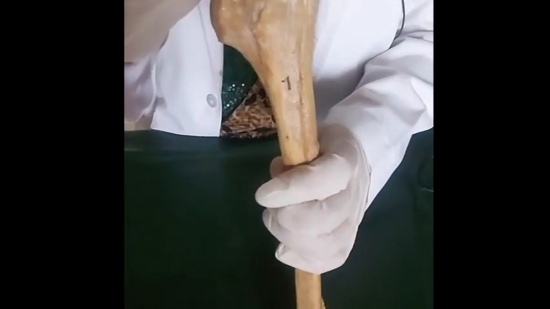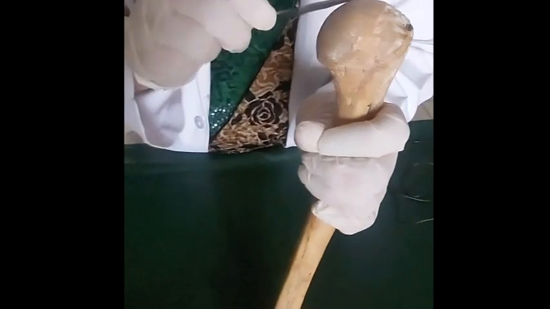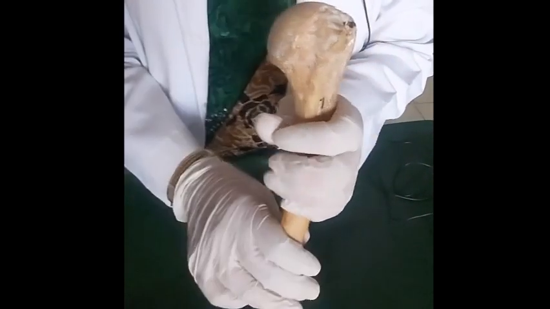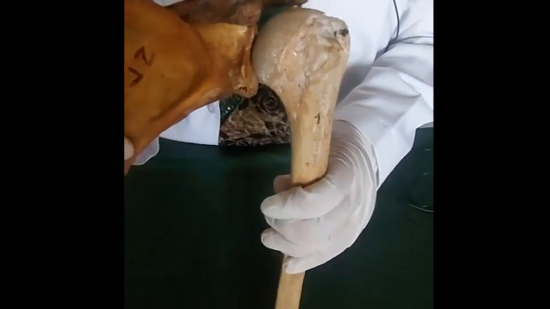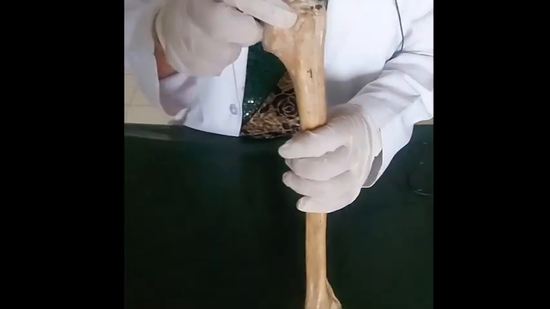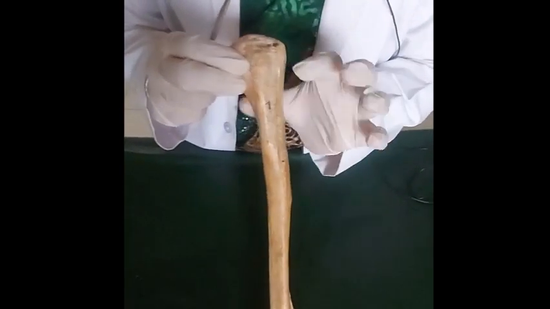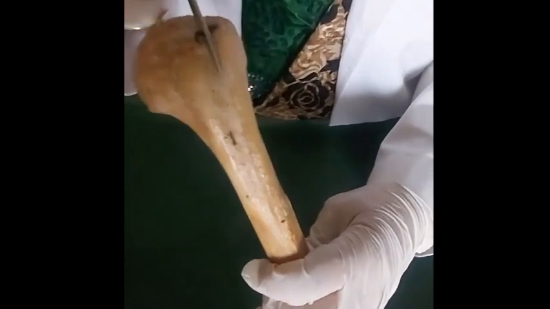The upper end of the humerus has 5 parts. This is a smooth round surface, the head, which articulates with the glenoid cavity of the scapula to form the shoulder joint. So here is the scapula. That is about the head, and there are 2 projections on the upper end. This large projection is the greater tubercle and the small one is the lesser tubercle. Between the greater and lesser tubercle, the groove we see is the intertubercular sulcus.